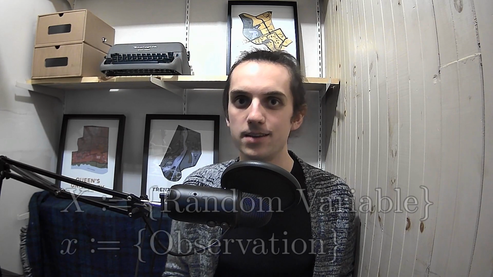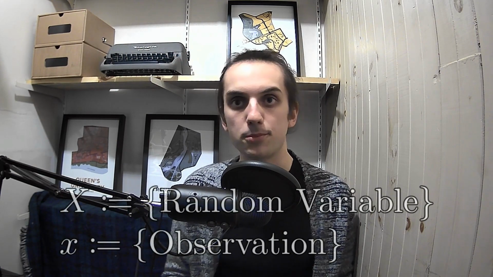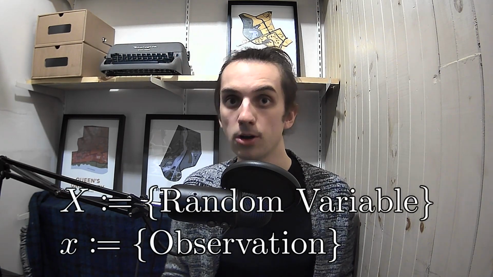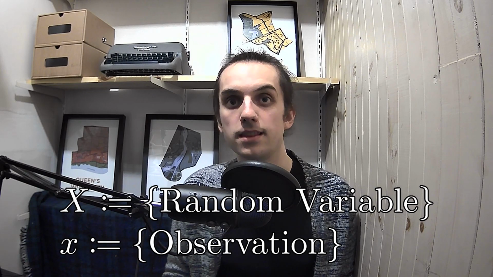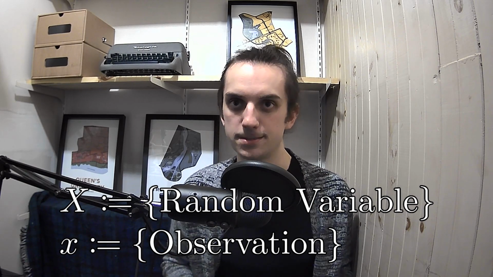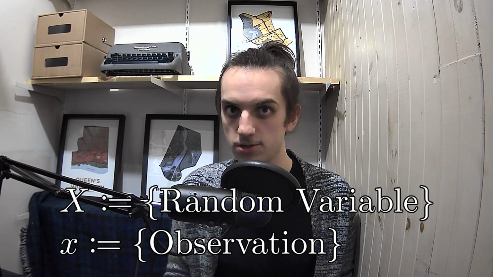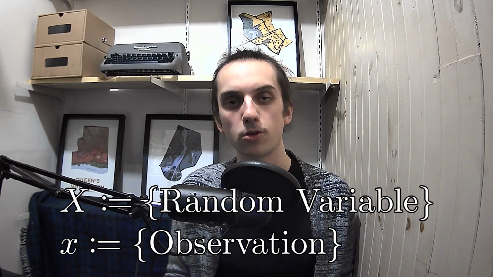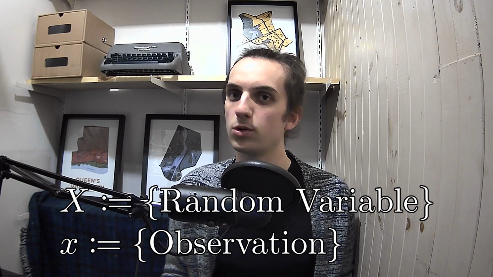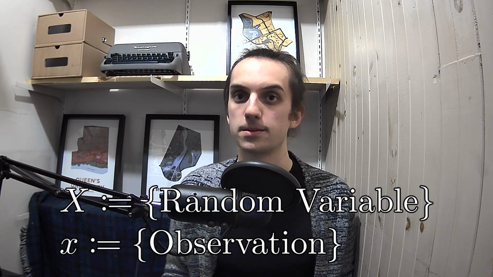Capital X is a random variable which counts the hypothetical number of heads in 10 flips of a coin. Lowercase x is the observation of this random variable in a particular experiment that we ran. Capital X therefore has a distribution, it's random, and we can make informative probability statements about it if we are willing to make assumptions regarding the parameters.